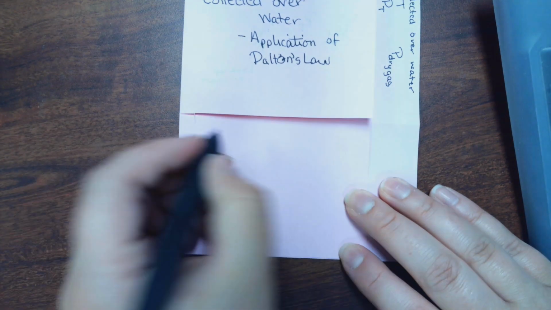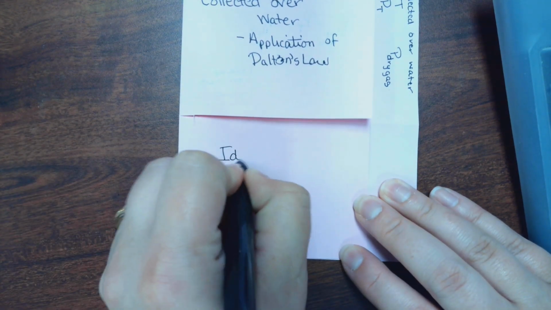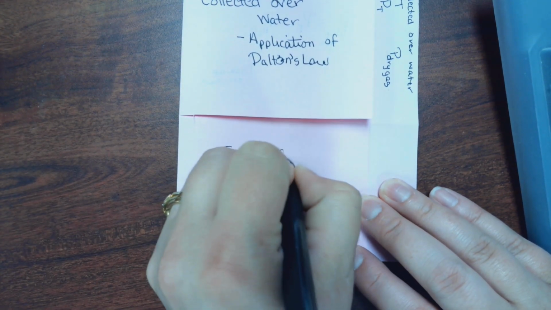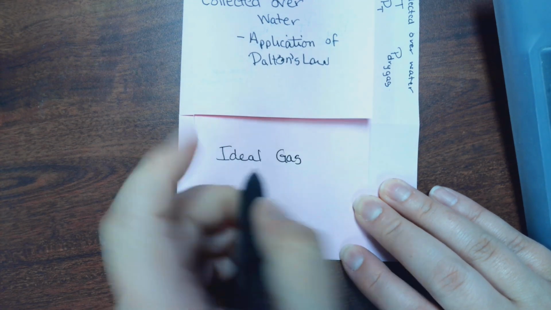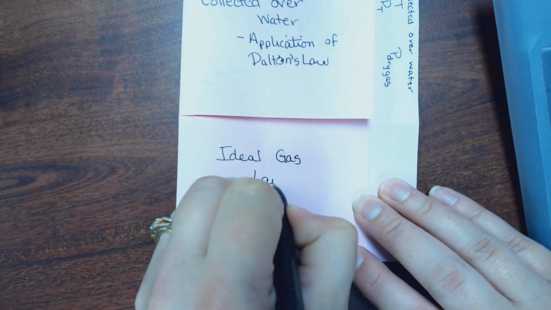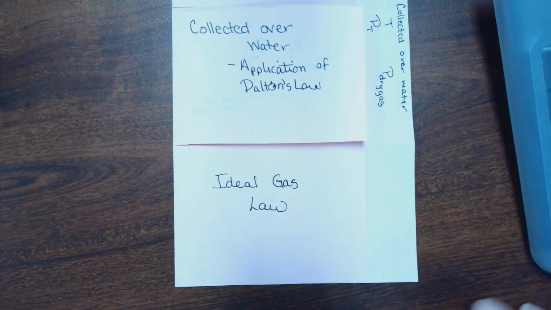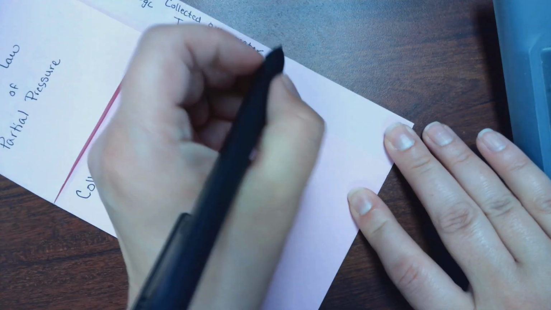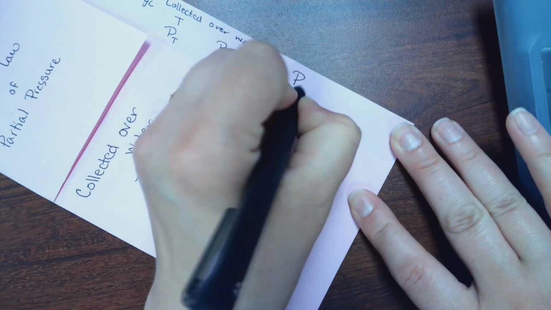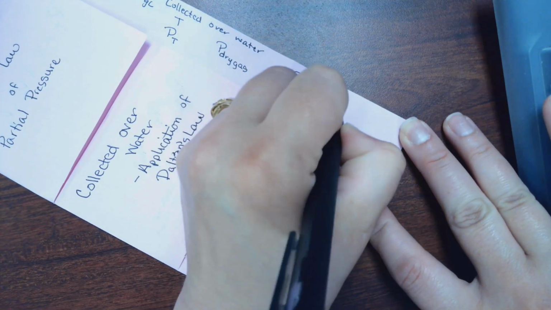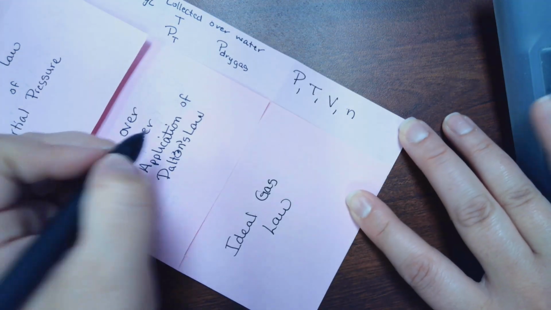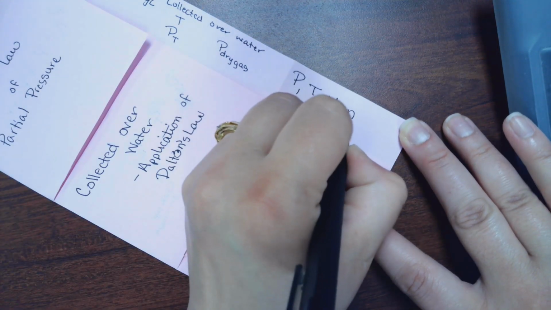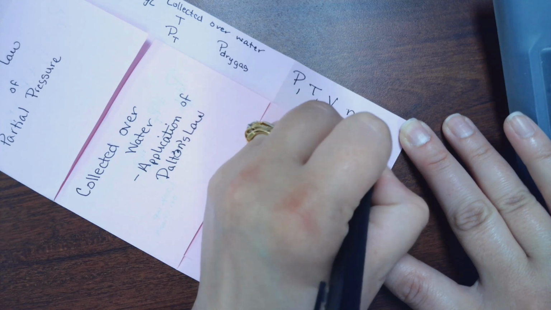The last law that we talked about was the ideal gas law, and remember, this is actually derived from the combined gas law, which actually makes this really tricky because kids really struggle sometimes to figure out, is this combined or is this ideal? So over here, you're going to have a single pressure, a single temperature, a single volume, and a single number of moles. All right, there's only one of each.